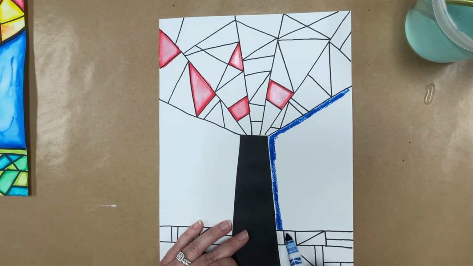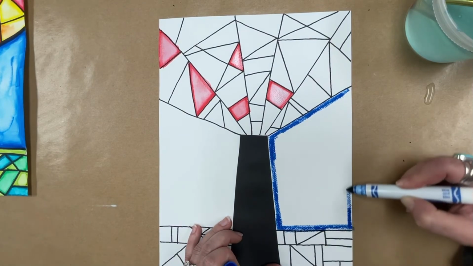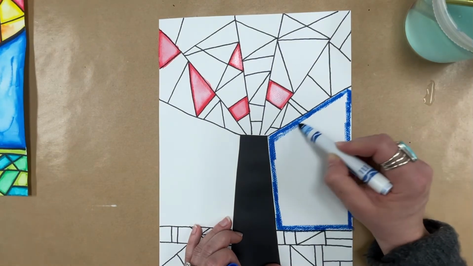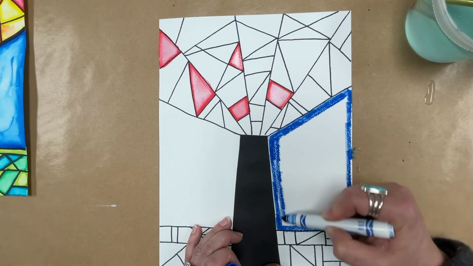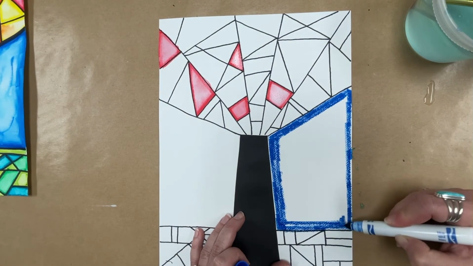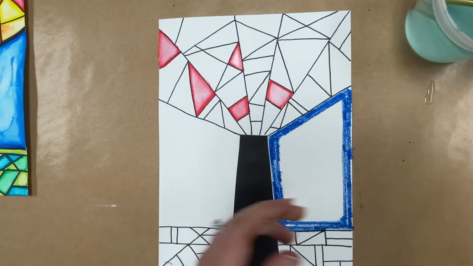So I'm going to go once, and I'm going to go back again and make it thicker. This marker is getting a little low. But the good thing about doing this project is it makes your markers go farther. Because if you were coloring all of this in blue, it would use a lot of ink from your marker. So since this is such a big space, that's why I'm going to outline it and make it thicker.